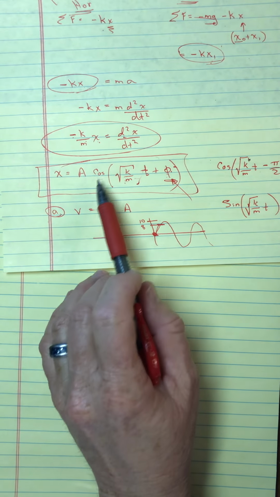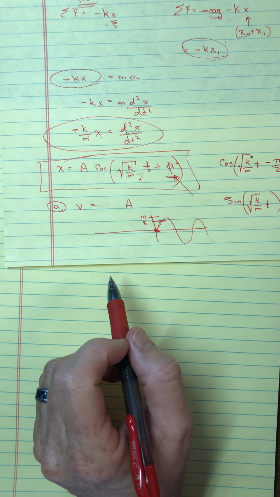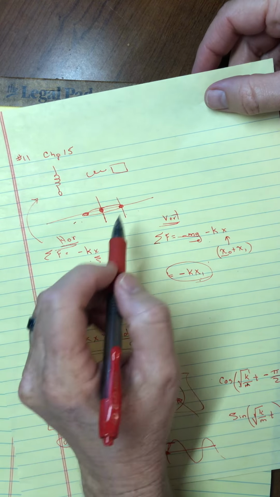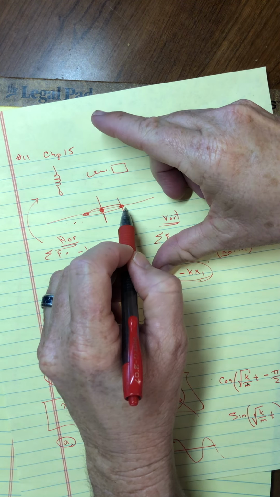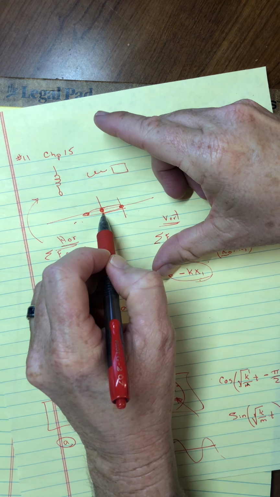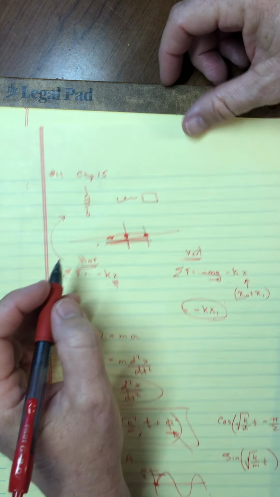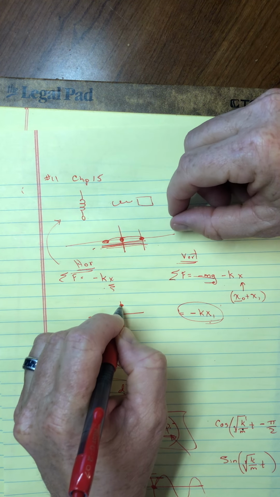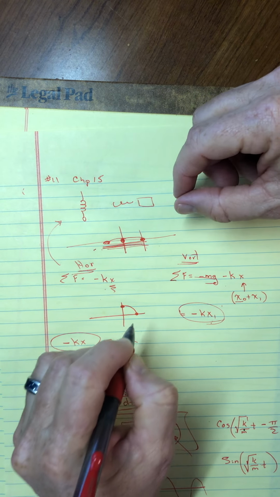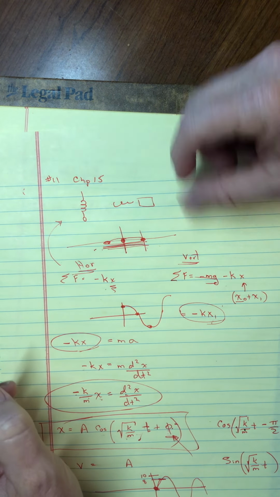In fact, we could have done cosine with no phase and made the math a little bit easier that way too. That would have been like thinking of it starting here. So it's like somebody pulls the spring and then lets it go, and so it goes back to 0 first and then to negative and back and forth like a cosine function does, because a cosine function starts at its maximum and goes down to 0 and then to negative and so forth and so on.